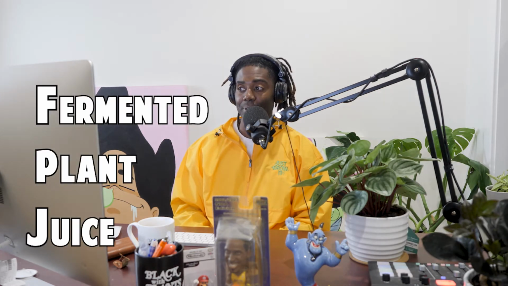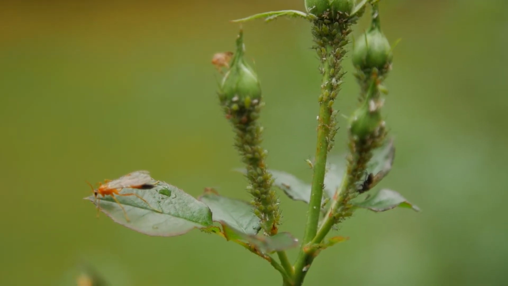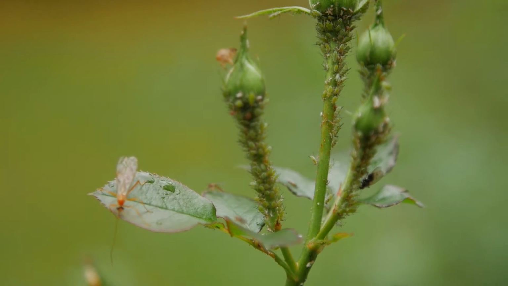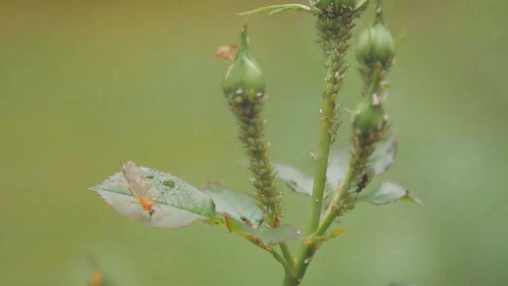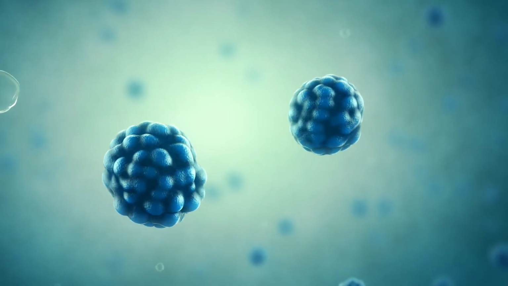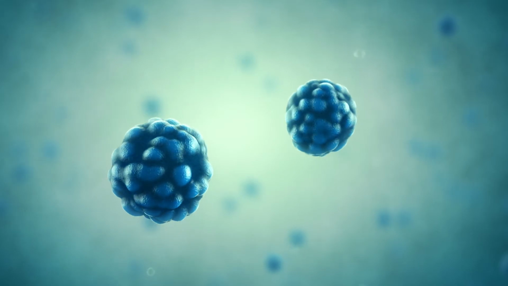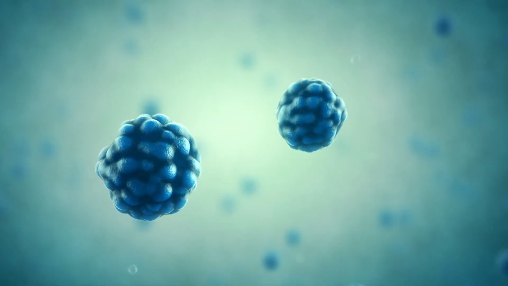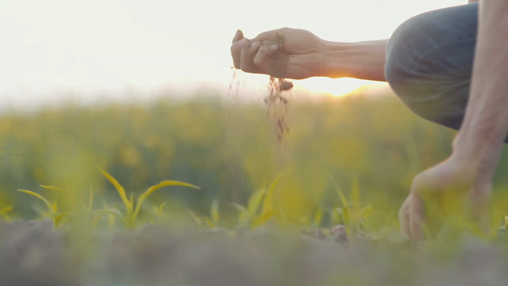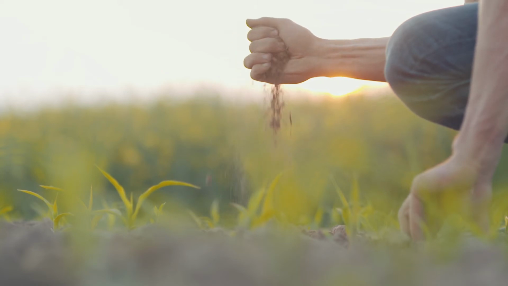Next, we have FPJ, or fermented plant juice. Fermented plant juice is a liquid that is extracted from the plant sap that is found in their leaves. This liquid is packed with microorganisms. It is an enzyme-rich solution that helps strengthen plants. You can apply FPJ foliarly, or you can use FPJ and a few of these other inputs that we're going to talk about to take your IMO to different levels.